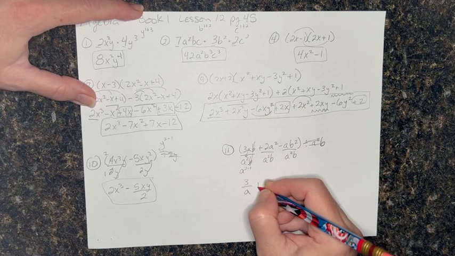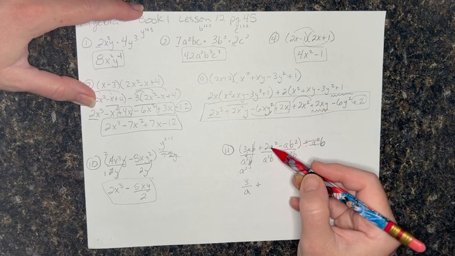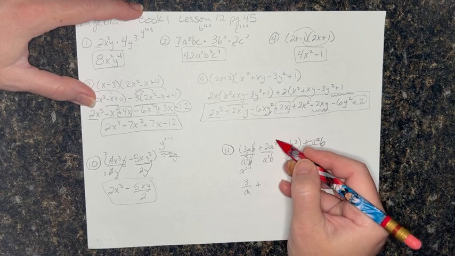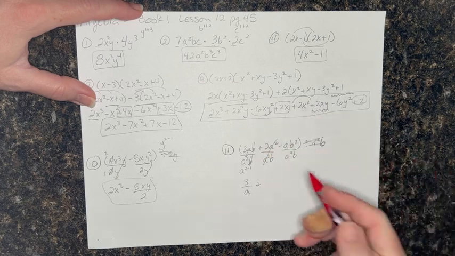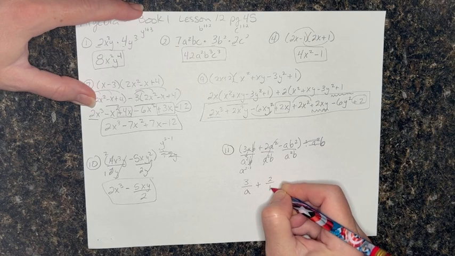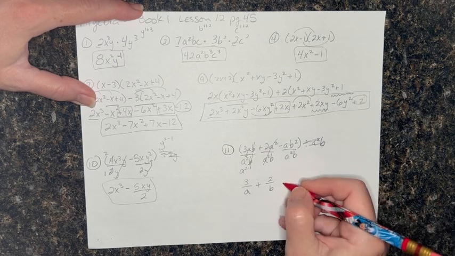Okay, so 3 over a plus 2a squared divided by a squared b. Well, a squared over a squared is a 1. So those can cancel, but nothing else can. So I have 2 over b is what's left.